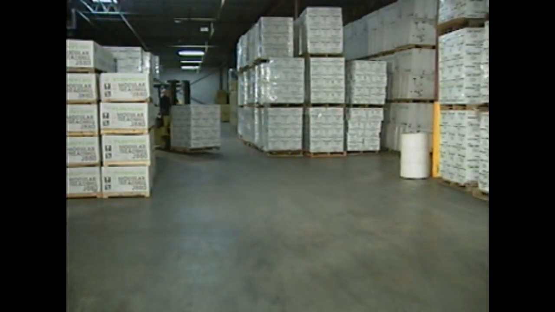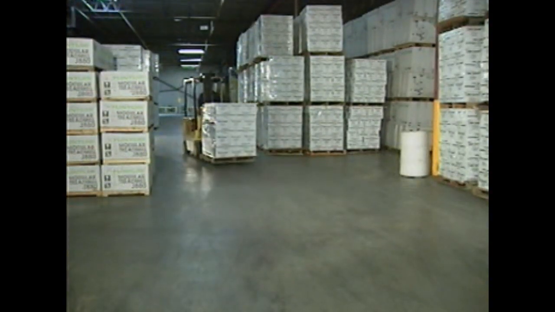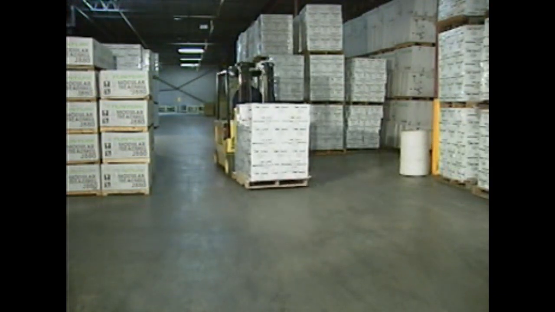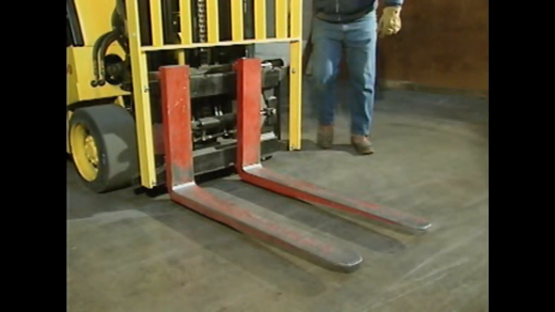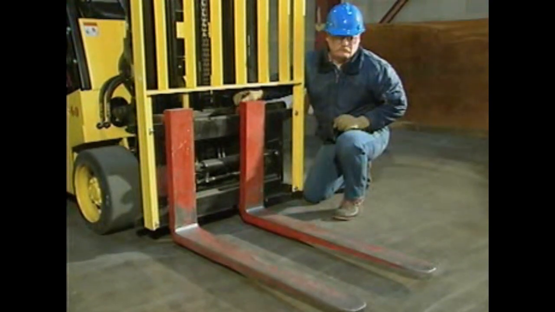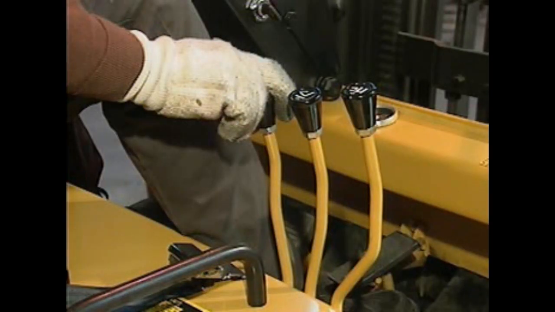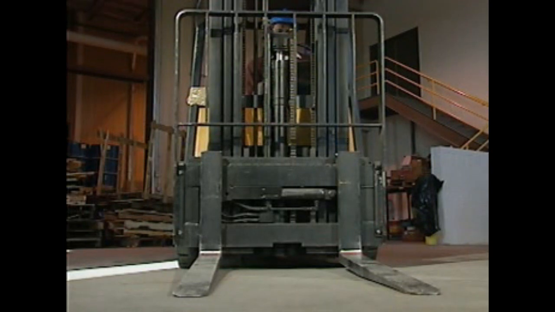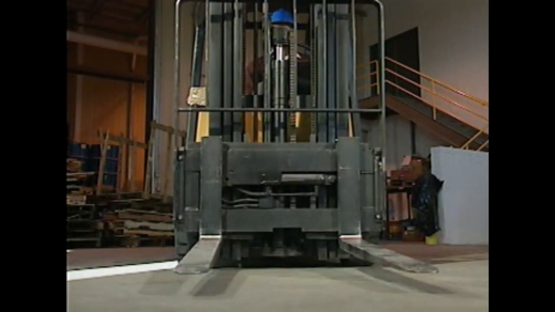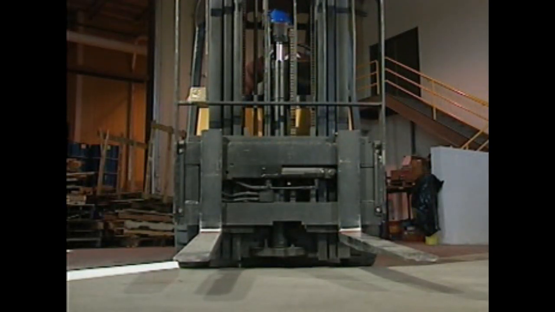Normally, the wider the forks are set under a load, the more stable the load will be as it's handled. So, before a load is lifted, you may need to spread the forks apart so they'll support the load securely. On this forklift, the hydraulic system's lift cylinder is controlled by a lift lever, which is used to raise and lower the forks and the mast sections through a series of chains and pulleys.